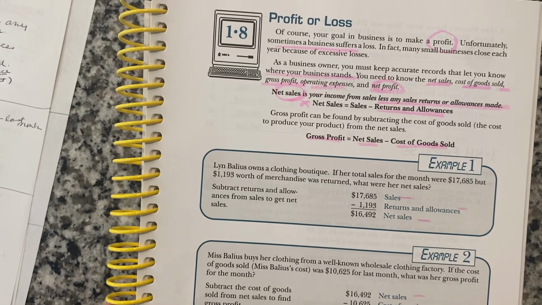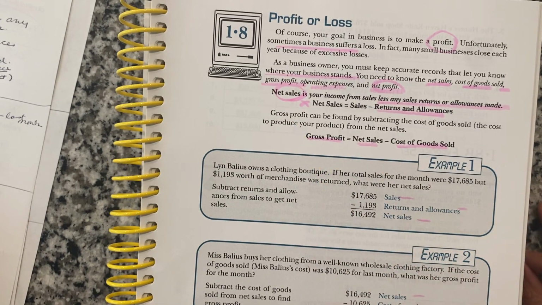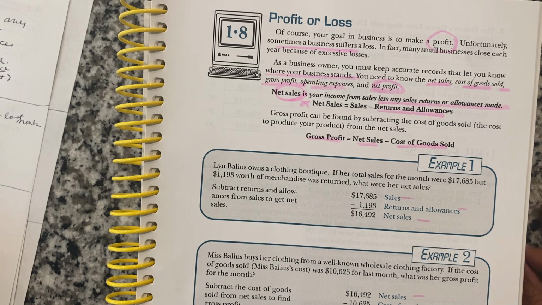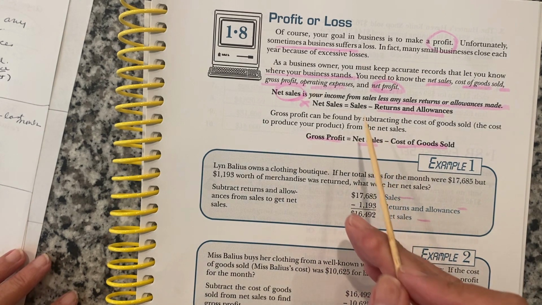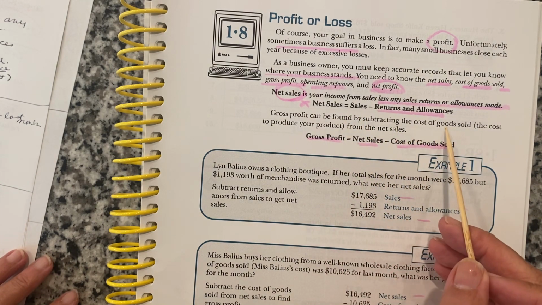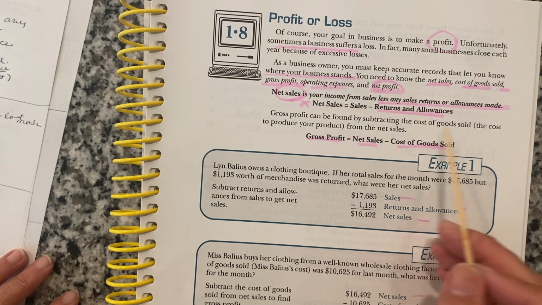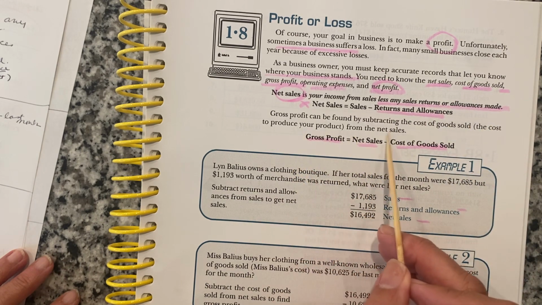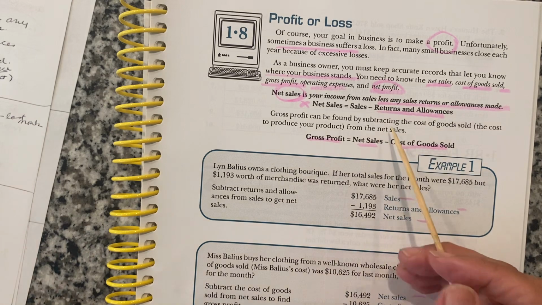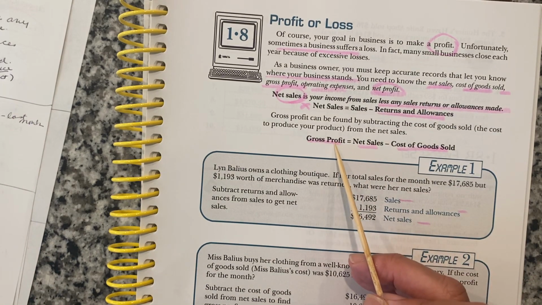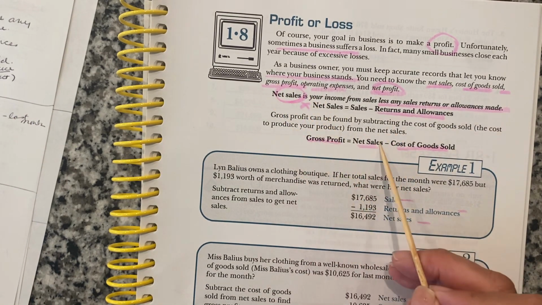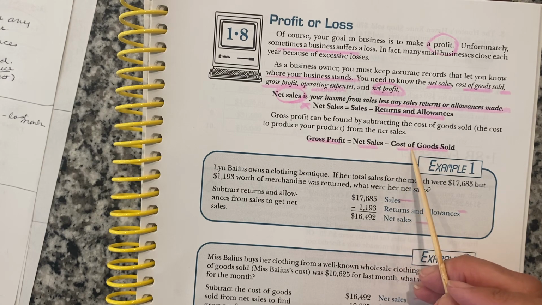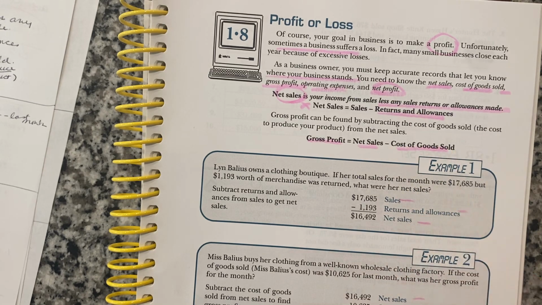Gross profit. Once you have your net sales, you want to find out what your gross profit is. The gross profit can be found by subtracting the cost of goods sold, the cost to produce your product, from the net sales. So to get the gross profit, you take this net sales here, and then you subtract the cost of goods sold. That's the cost of goods that you actually sold.